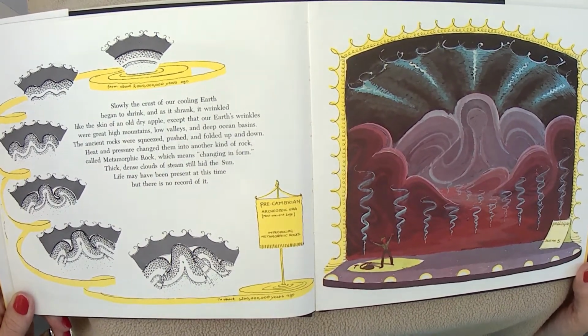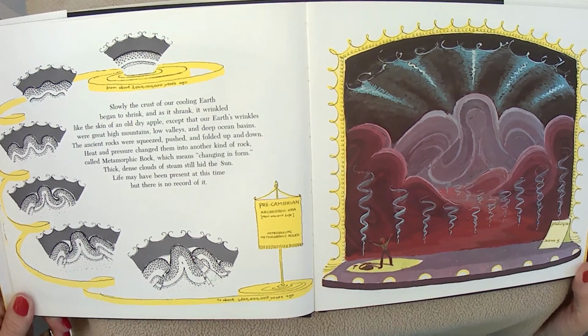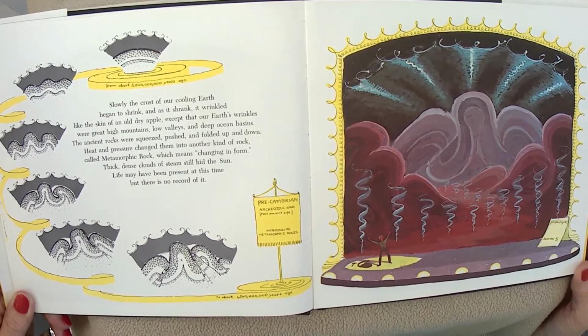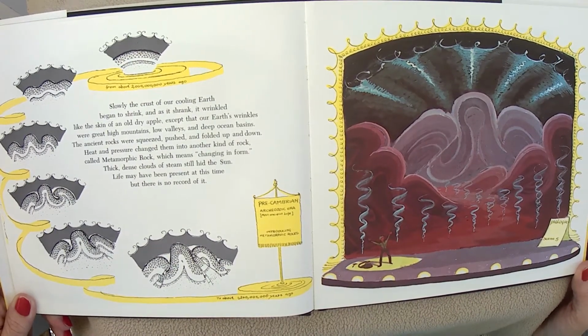Thick, dense clouds of steam still hid the sun. Life may have been present at this time, but there is no record of it.